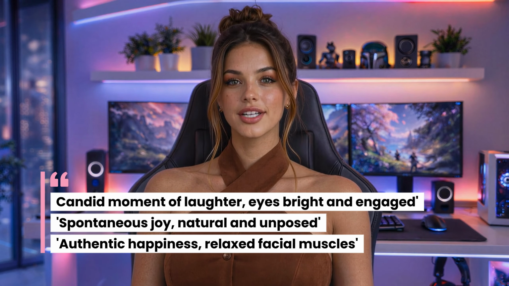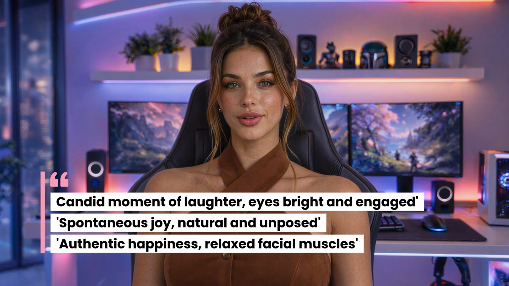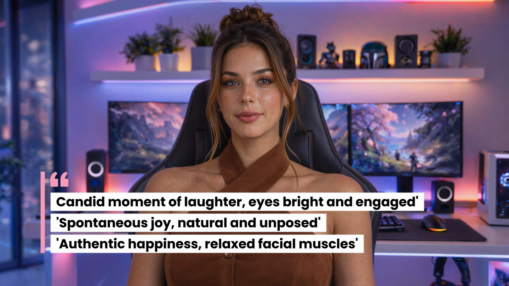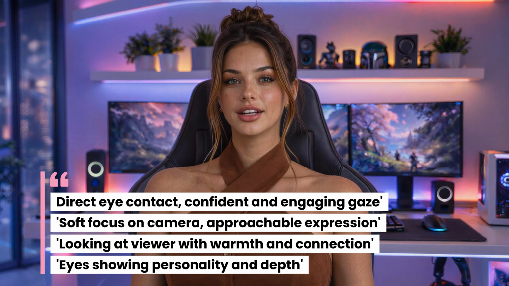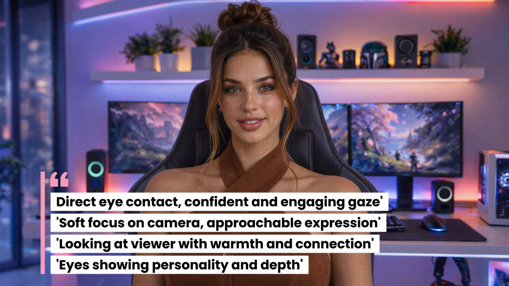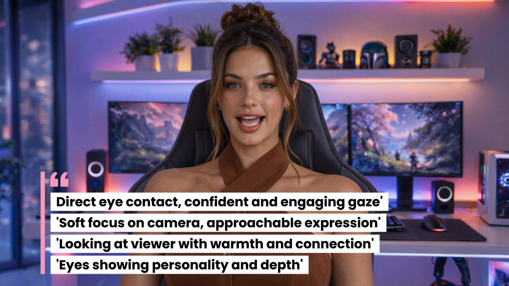Instead of happy, try saying candid moment of laughter, eyes bright and engaged. Spontaneous joy, natural and unposed. Authentic happiness, relaxed facial muscles. Instead of looking at camera, try saying direct eye contact, confident and engaging gaze. Soft focus on camera, approachable expression. Looking at viewer with warmth and connection. Eyes showing personality and depth.